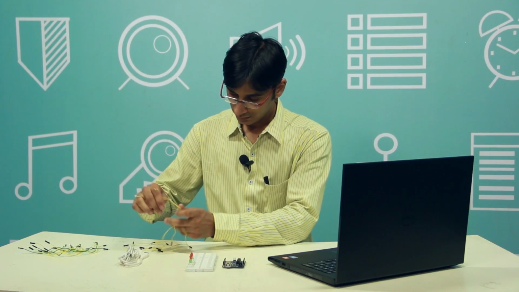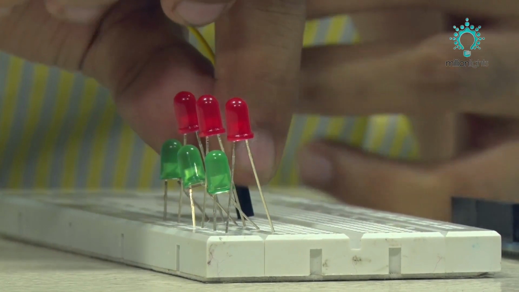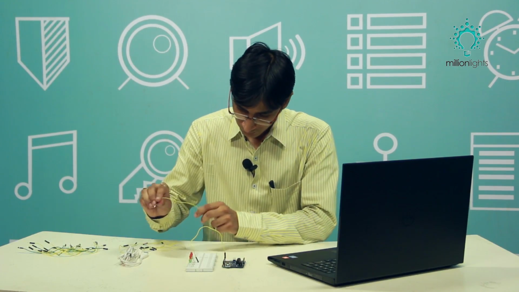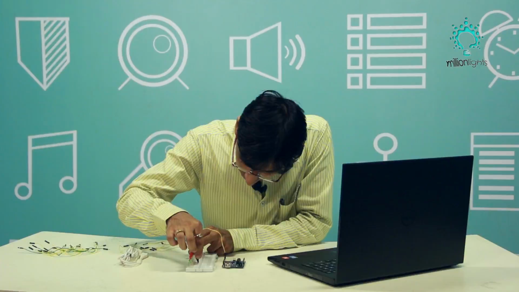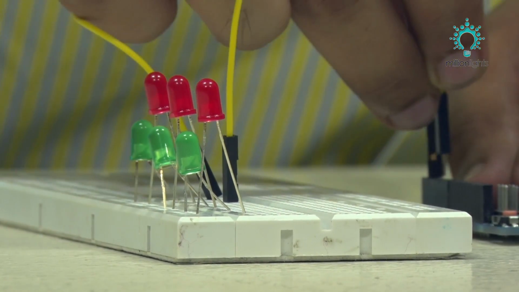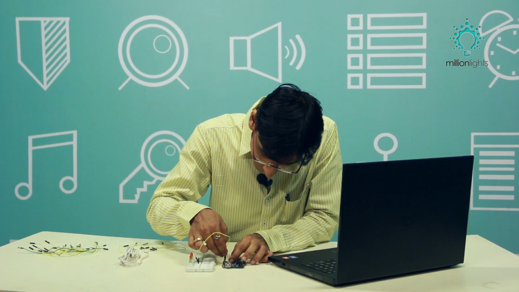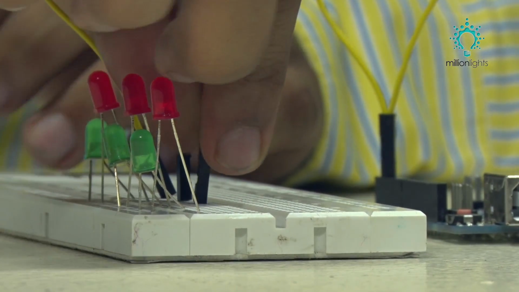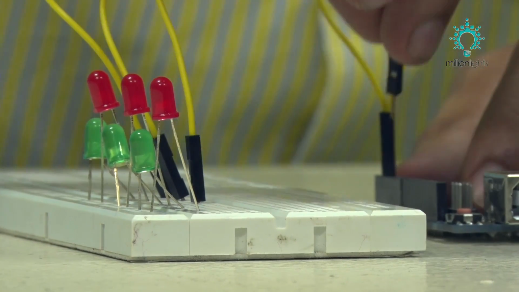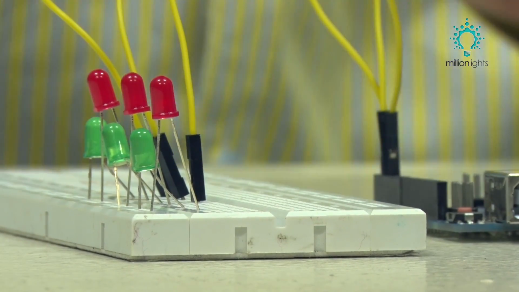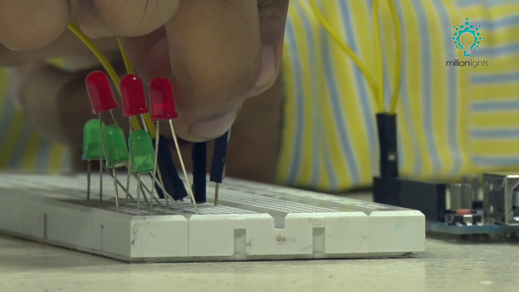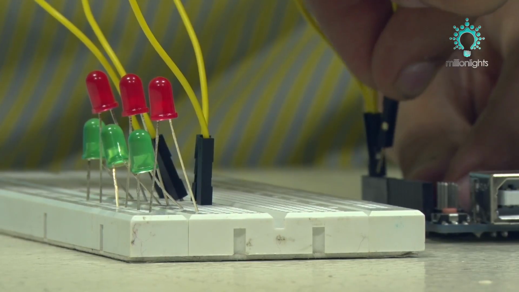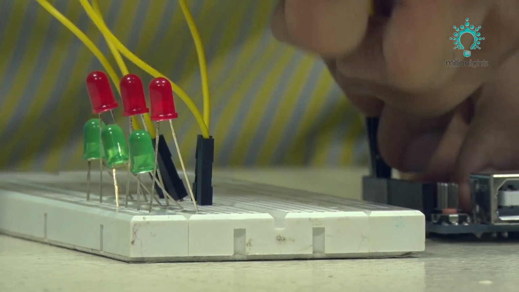First, this goes to pin number 2, this goes to pin number 3, pin number 4, pin number 5. Make sure that you are connecting in the same slot.